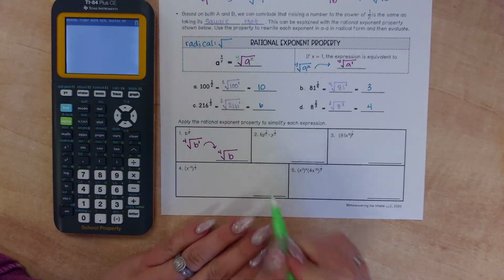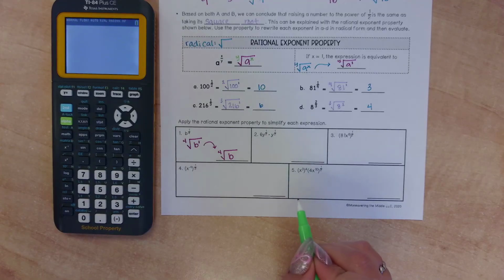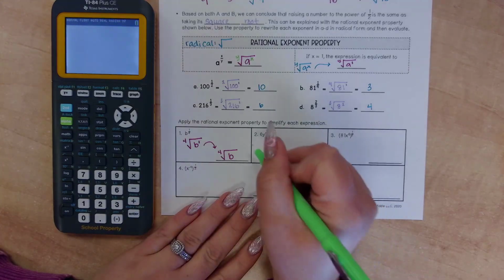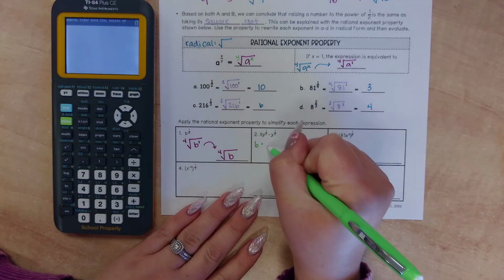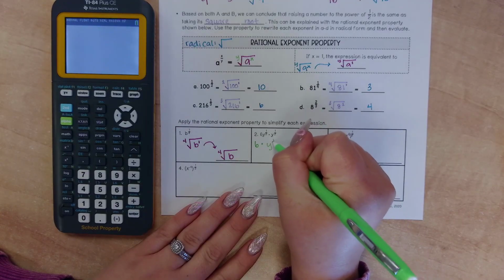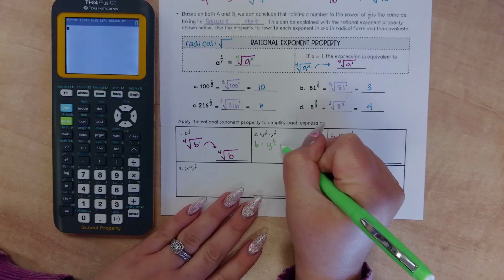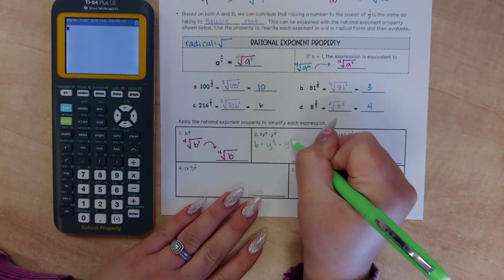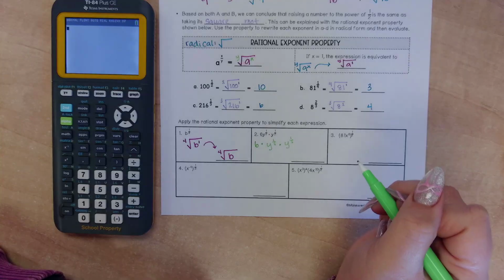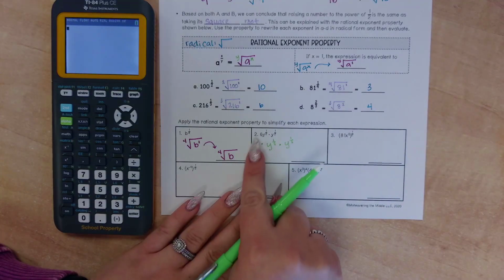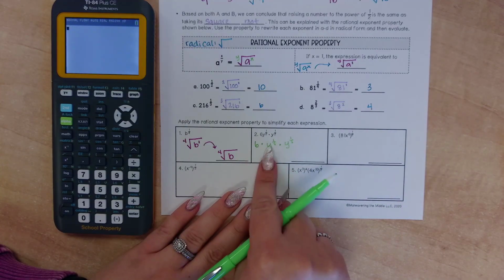We do have a 6 that's a coefficient. We know that the rules of coefficient means multiply. So I can rewrite this as 6 times y to the 1/2 and still times y to the 1/2. The reason that makes your life a little bit easier is now you're not associating this 6 with these two bases.